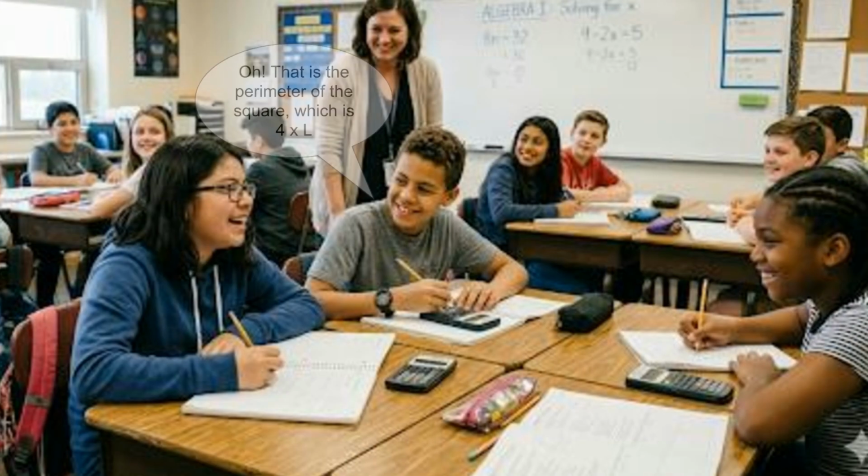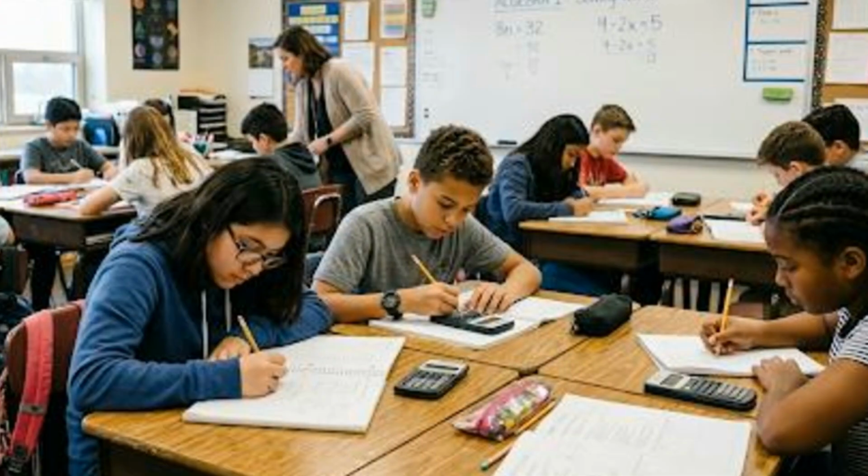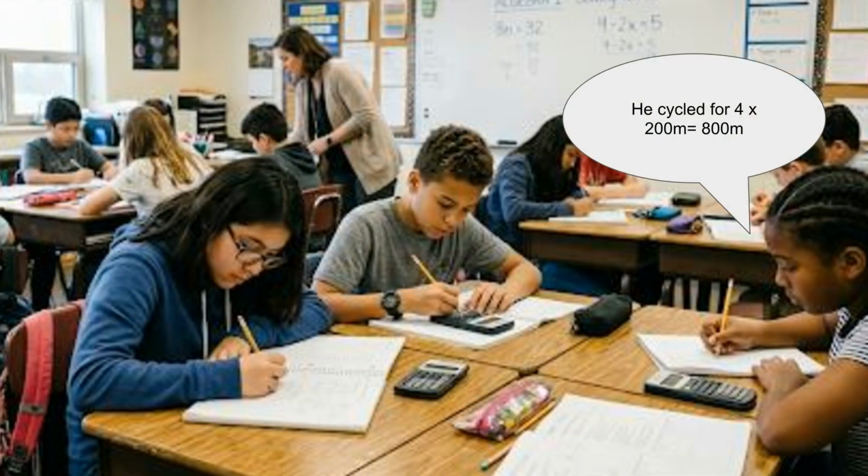Another student points out that the total distance calculated is the perimeter of the square, which can be found using the formula 4 times the length, or 4 x l. Using the perimeter formula, 4 times 200 meters gives us 800 meters, confirming the total distance John cycled.